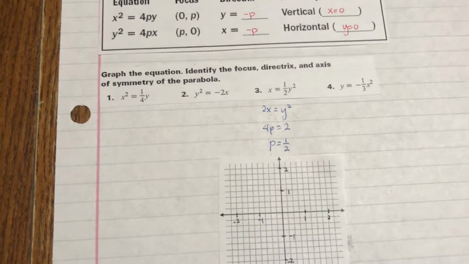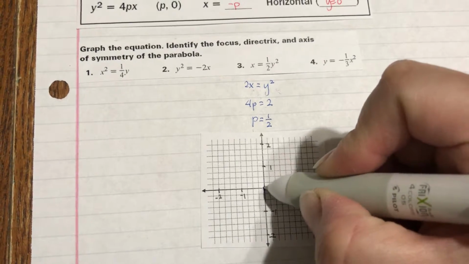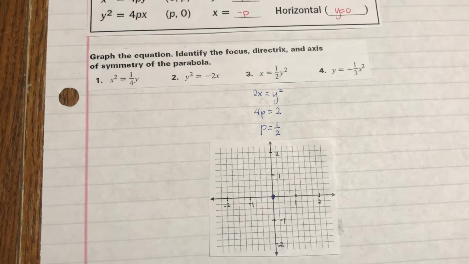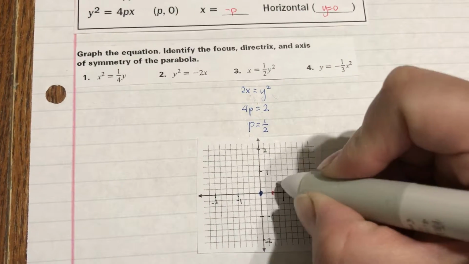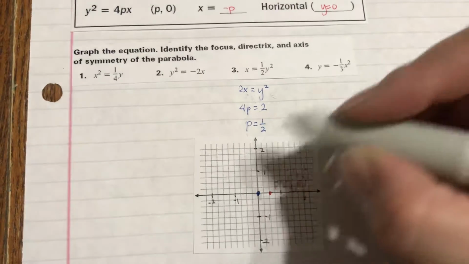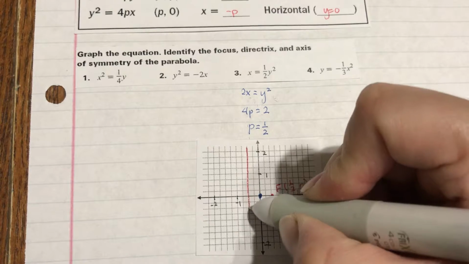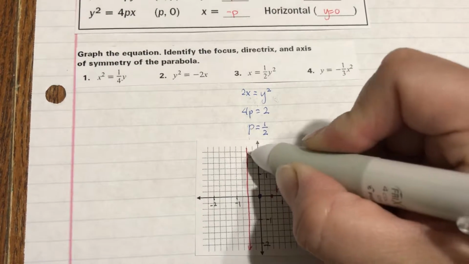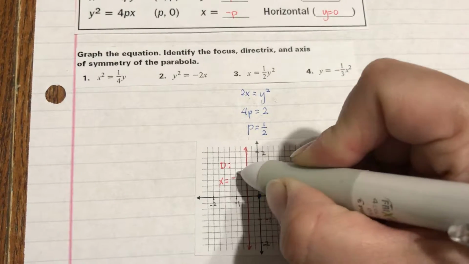Okay. Your parabola will start at the origin, just like numbers 1 and 2. 1/2 tells me that horizontally, I move positive 1/2 to the right to create focus at 1/2, 0. I move negative 1/2 to the left to draw my directrix. So the directrix is at x equals -1/2.